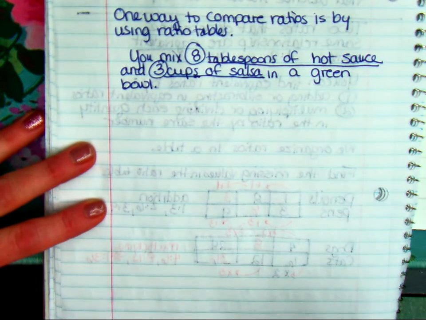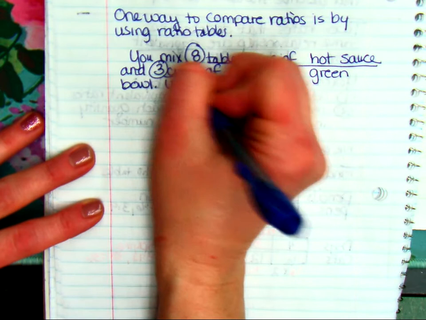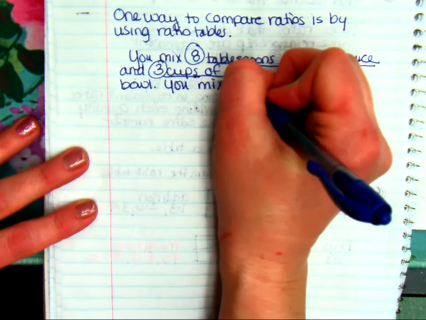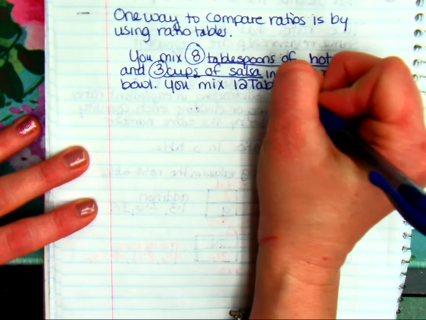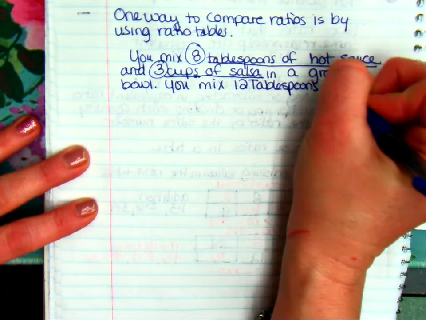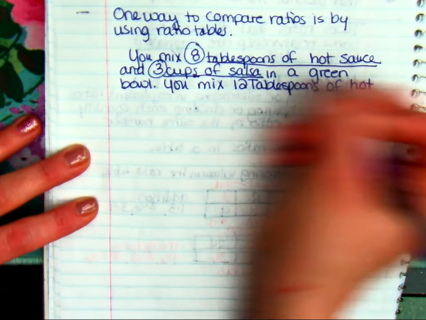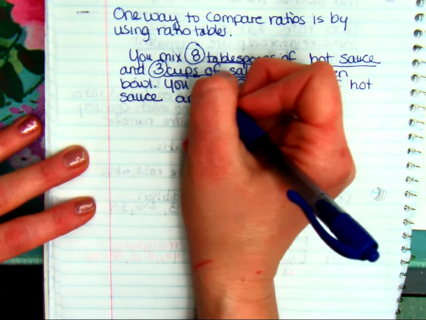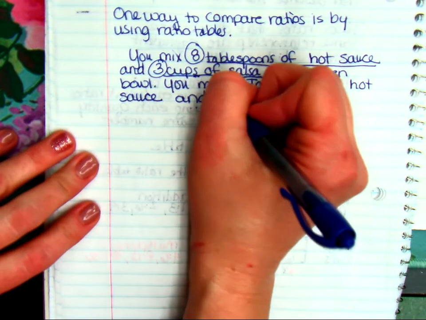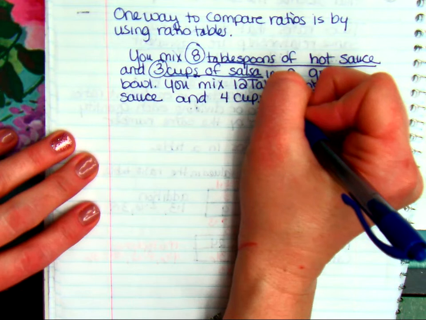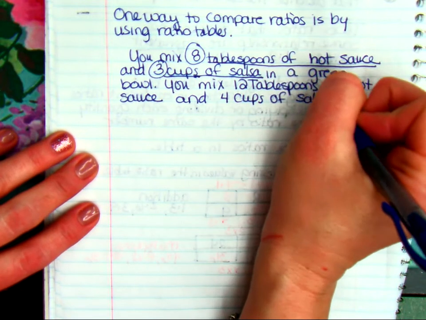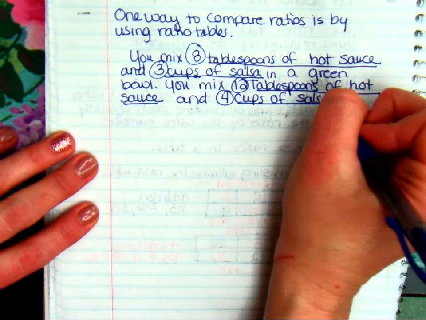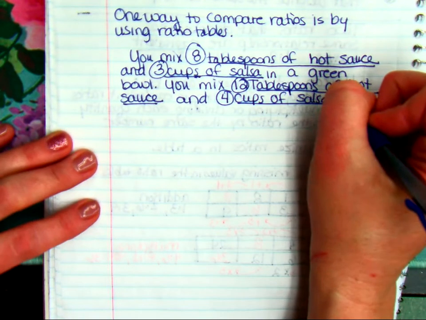Then in a separate bowl, you mix 12 tablespoons of hot sauce, and 4 cups of salsa. So 12 tablespoons of hot sauce this time and 4 cups of salsa in an orange bowl.